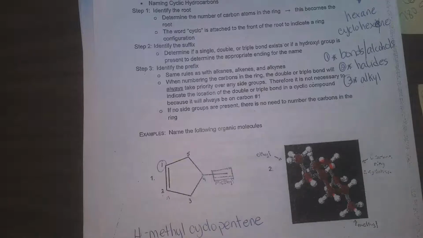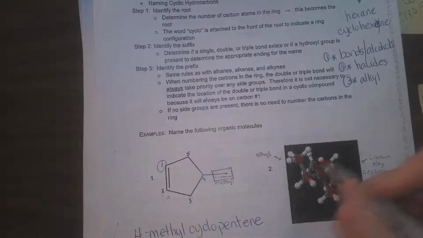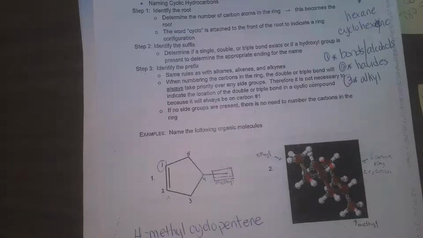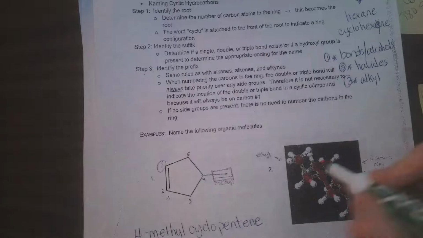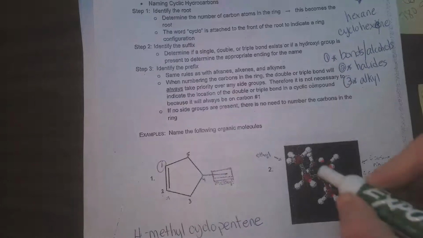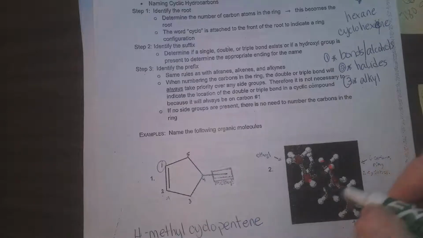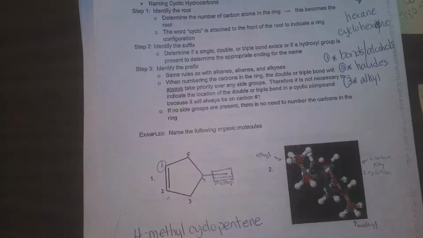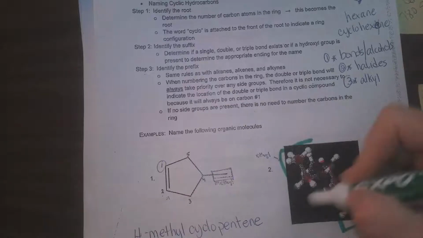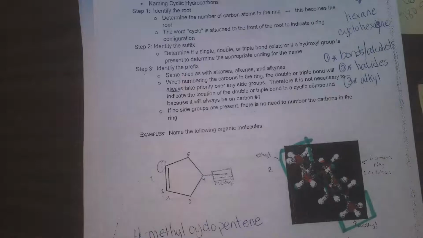Let me see if I can do another color maybe that shows better. So this is the cyclical part here. 1, 2, 3, 4, 5, 6. Okay, there's a group here, and there's a group here off the side. This is a very poor photocopy.